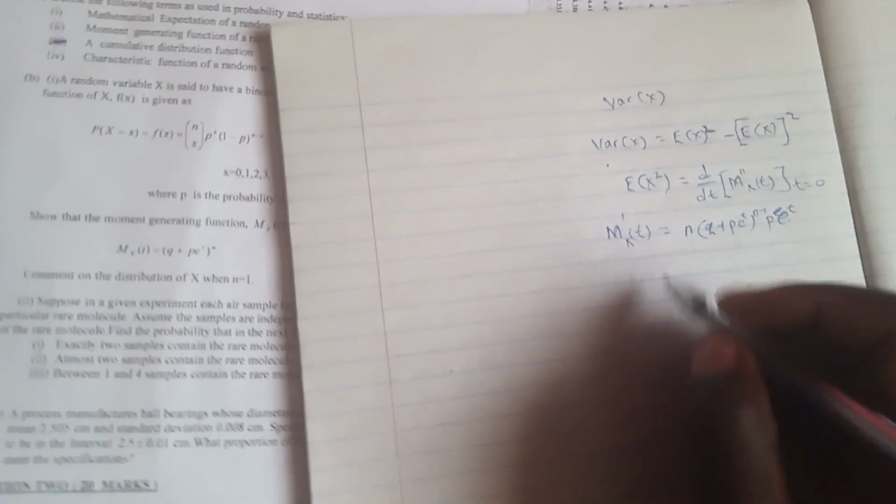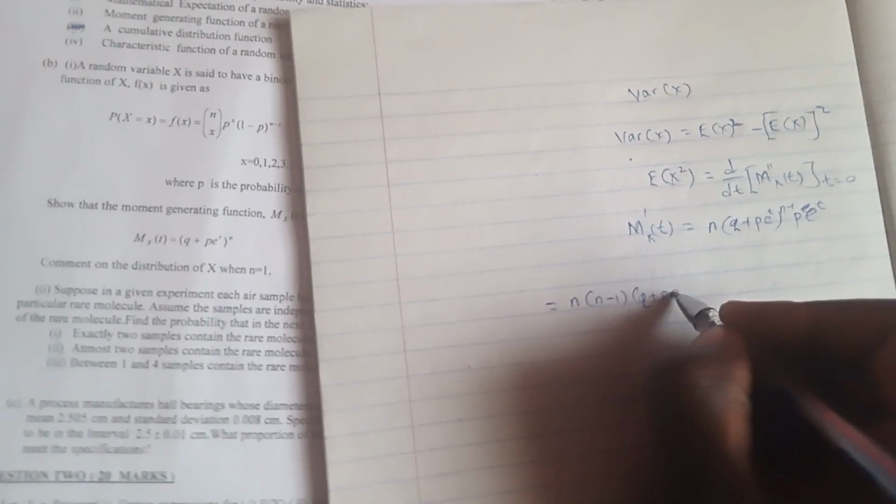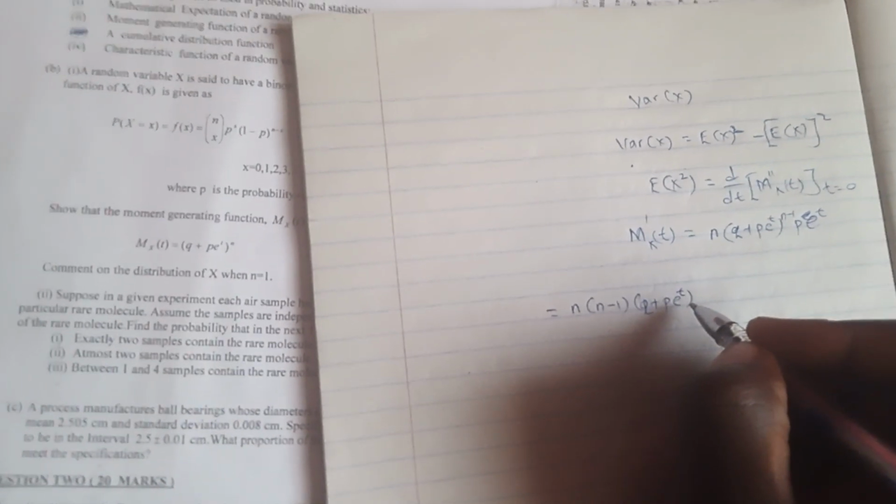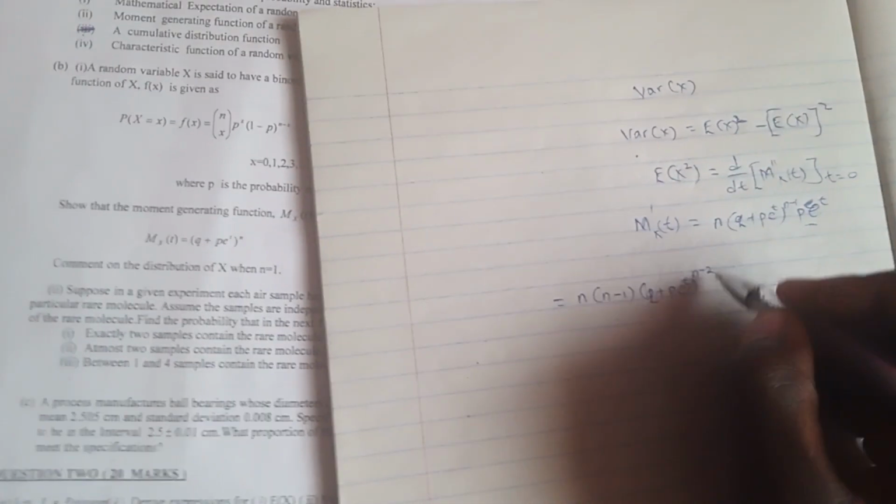So when we use the product rule, we are going to have n(n-1)(q + pe^t)^(n-2), then we have to multiply by this one, which is pe^t.